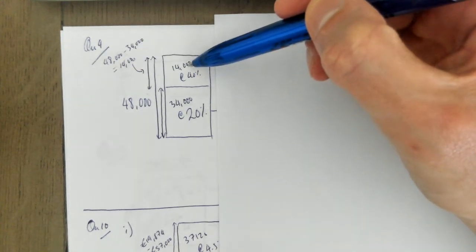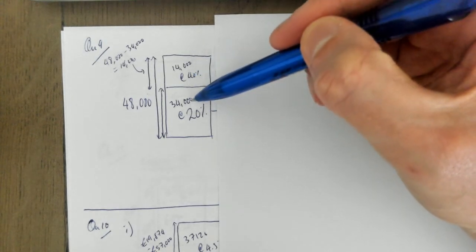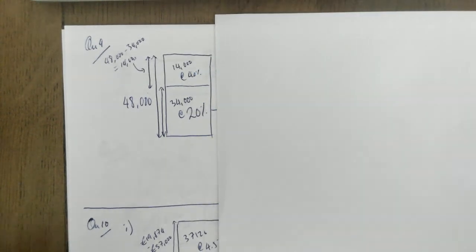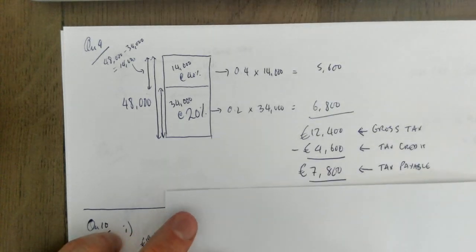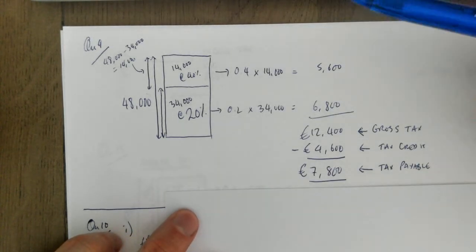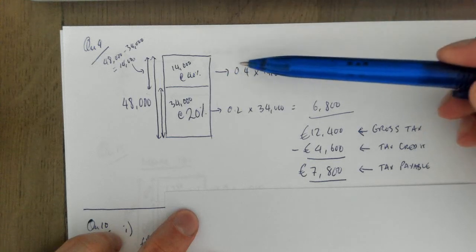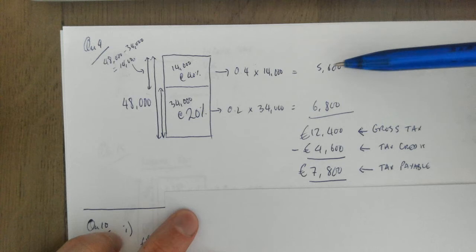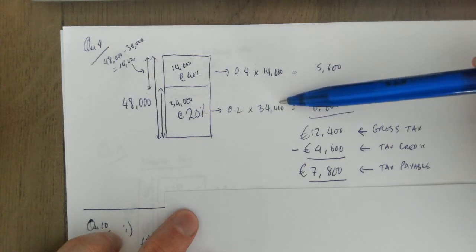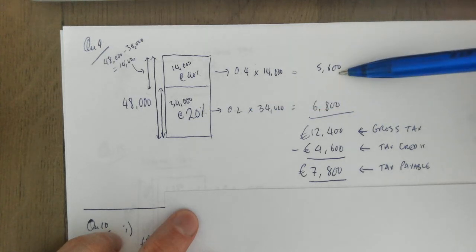So I'm just showing this block diagram. Like I said last week, you don't have to use it, just for me to illustrate. Hopefully the block of money is split up according to the tax rate bands, and that's the calculations basically. 40% of 14,000, 0.4 times 14,000 gives you 5,600. 20% of 34,000, 0.2 times 34,000, okay, 6,800.